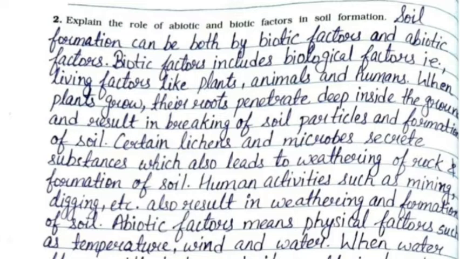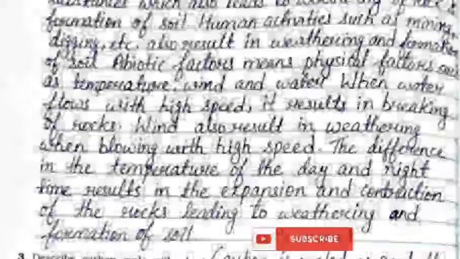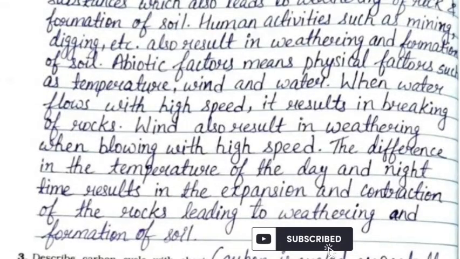Certain lichens and microbes secrete substances which also leads to weathering of rock and formation of soil. Human activities such as mining, digging, etc. also result in weathering and formation of soil. Abiotic factors means physical factors such as temperature, wind and water.